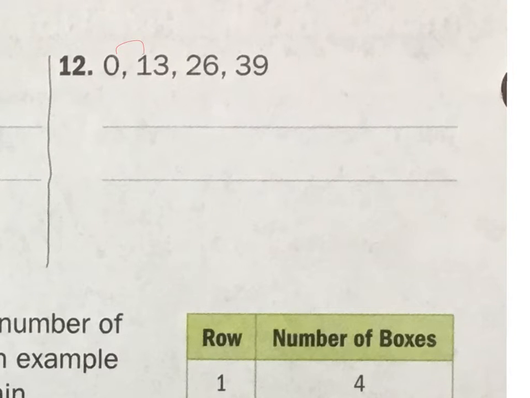We know we're not multiplying because anything times 0 is going to be 0. And we're getting bigger, so it must be adding. 13 plus 13 plus 13. Yep. So the rule is to add 13, which means it's an arithmetic sequence.